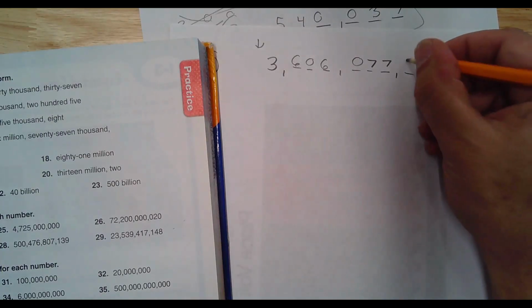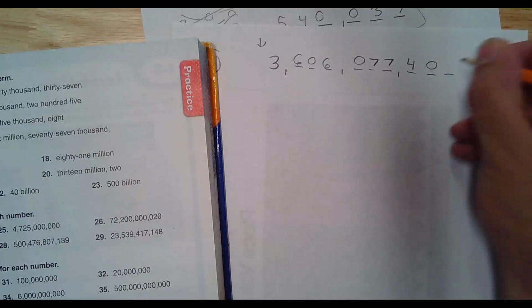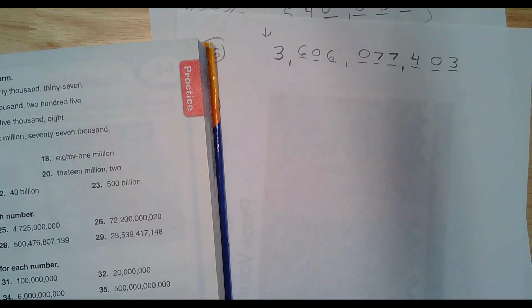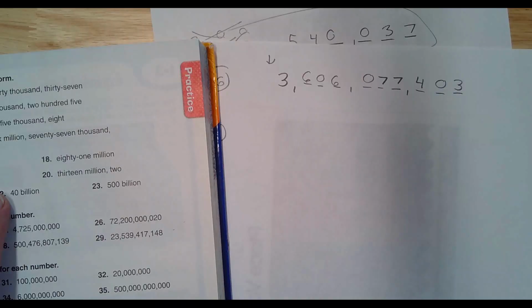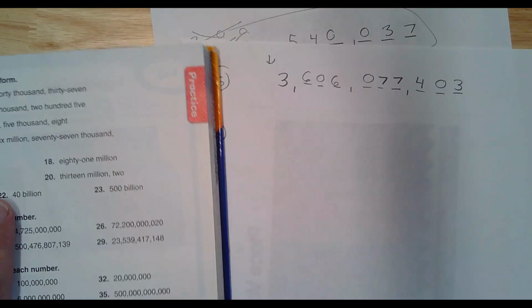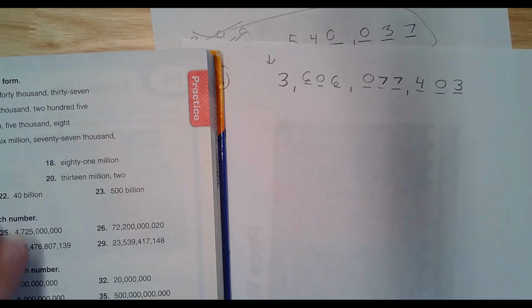403. 400, no tens, 3. So that's what 16 would look like. A 10-digit number must have 10 digits, not 11, not 9. Commas are awesome, easy on your teacher.